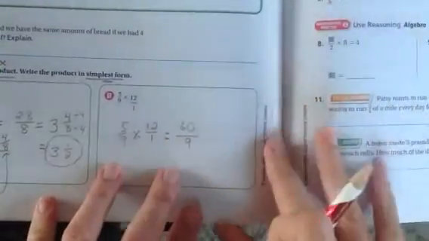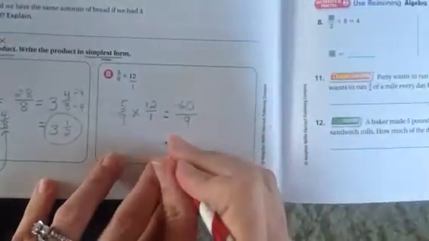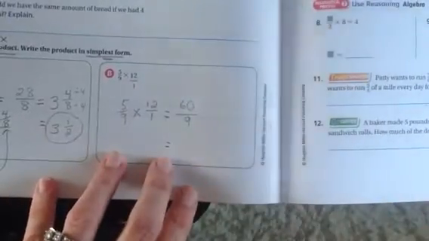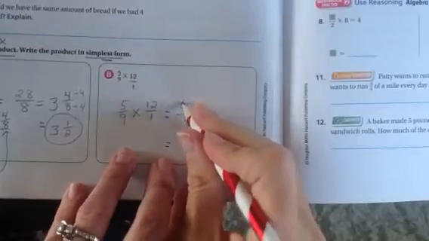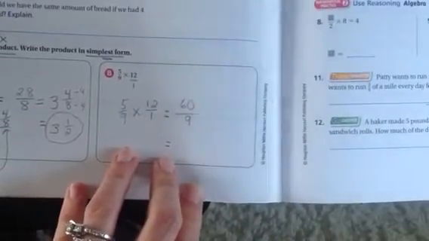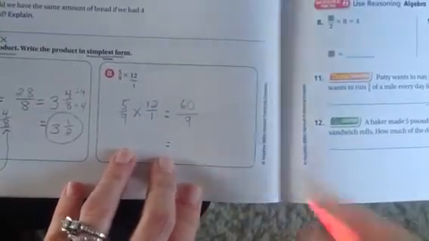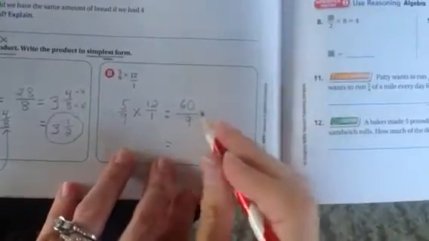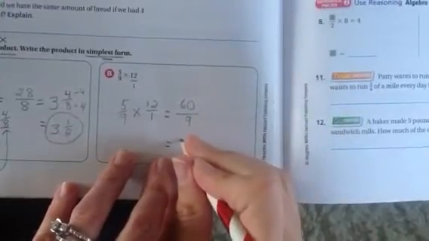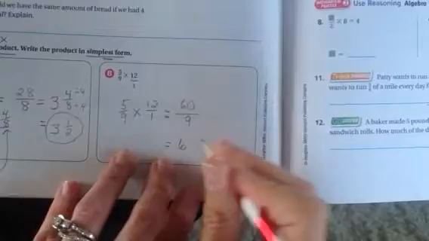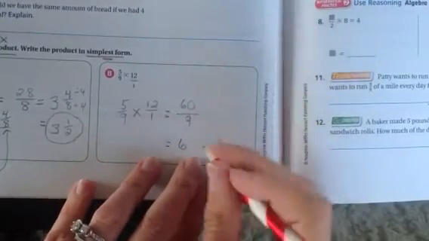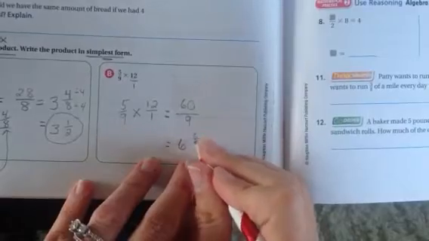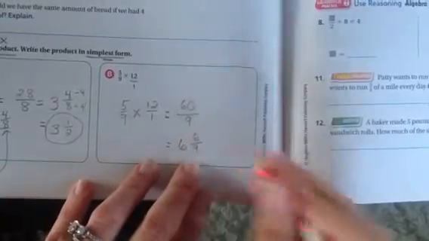Okay, again, improper. So you can either use the J rule, or if you can just look at this, a lot of you guys got really good at this when we were doing our chapter 6 fractions. 9 goes into 60 6 times, which is 54, and 60 minus 54 is 6, and then our denominator stays the same.